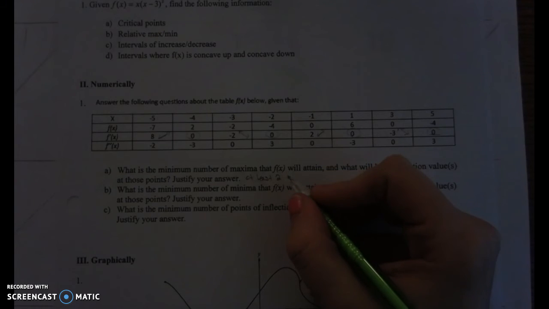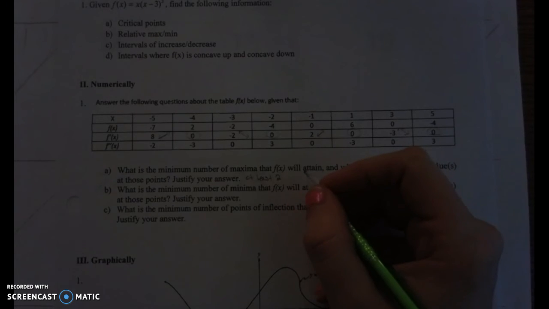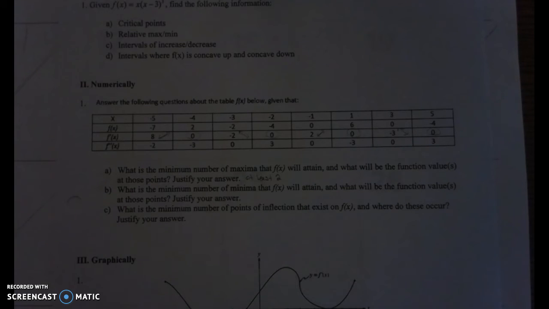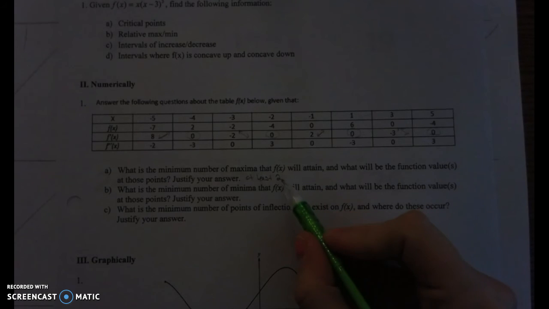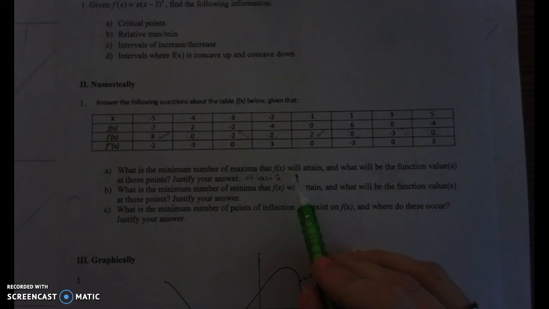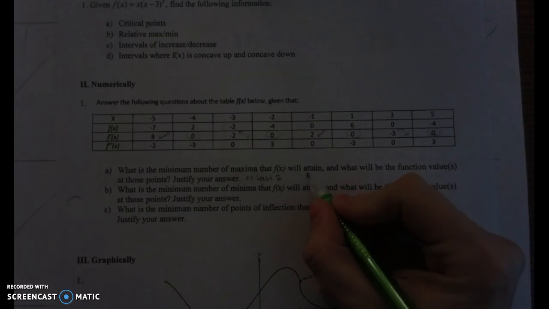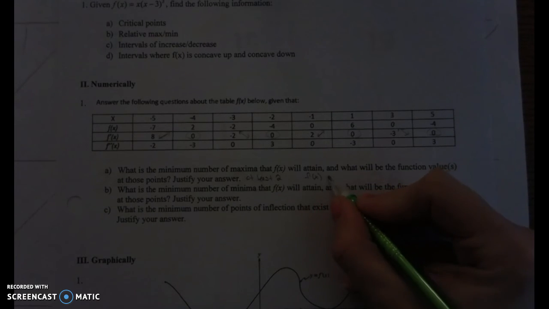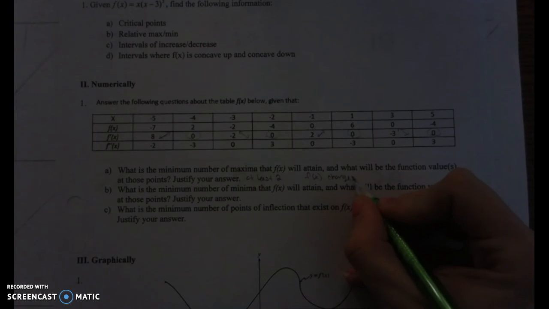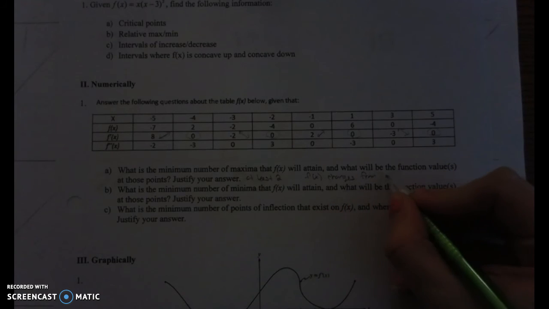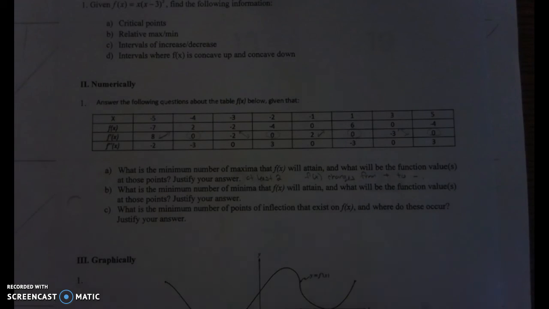Our reasoning was because this is where f prime of x changes from positive slope to negative slope.